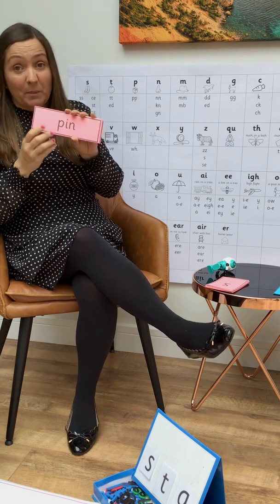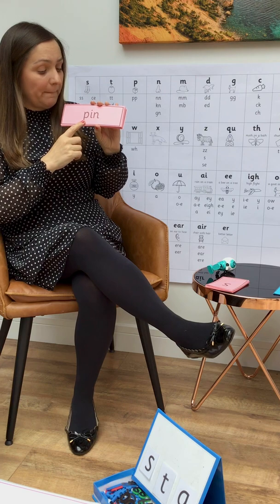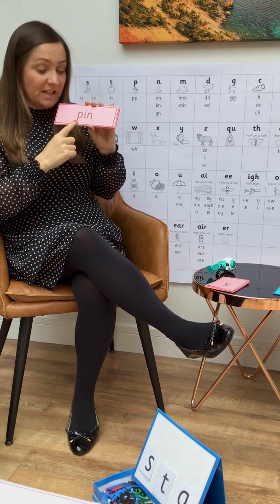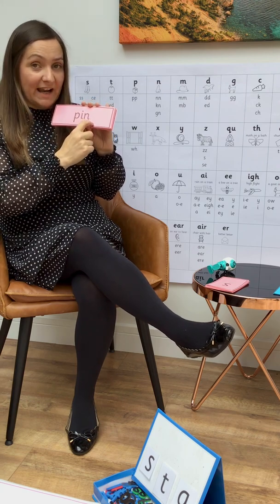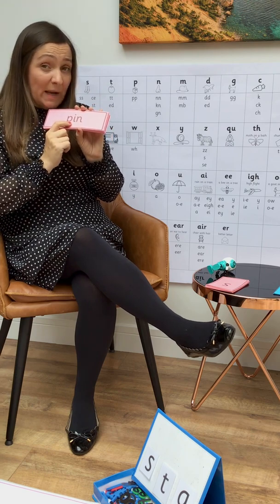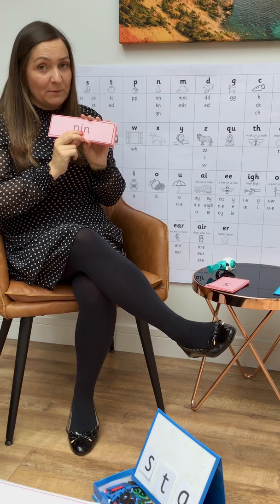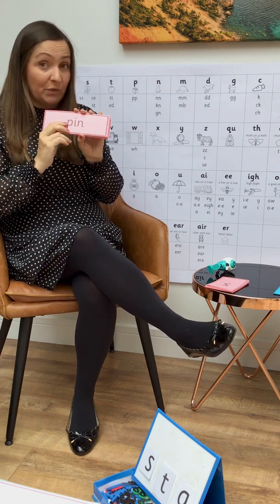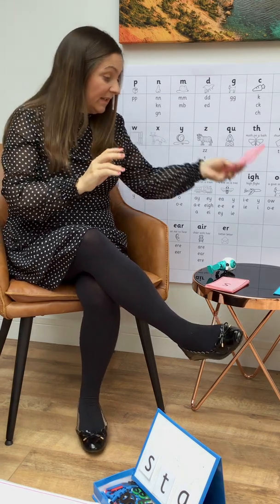Decodable means that we can blend them to read. We can sound them out. So like this one: p, i, n, pin. We point underneath each one, p, i, n, and then draw an imaginary line as we blend. Pin. At school, you and I were probably taught in a different way. We don't teach them like that anymore. That was called onset and rime. We now blend all the way through the word in all words that we come across that are decodable.